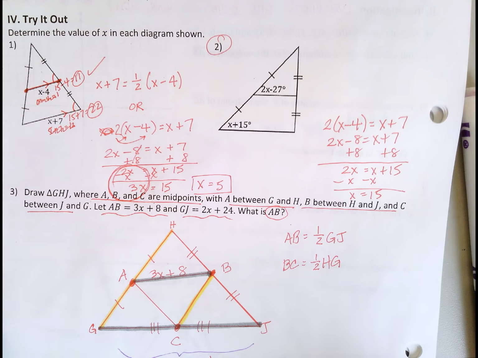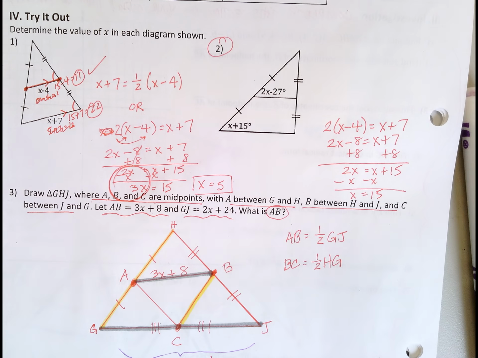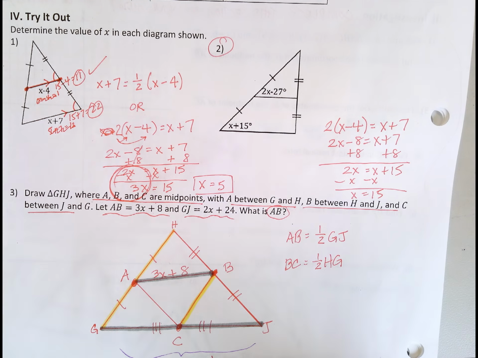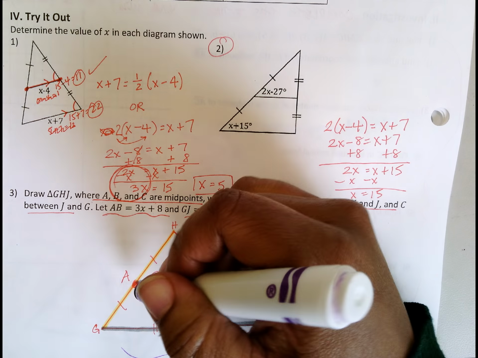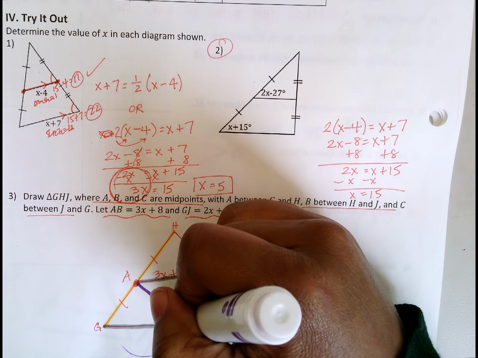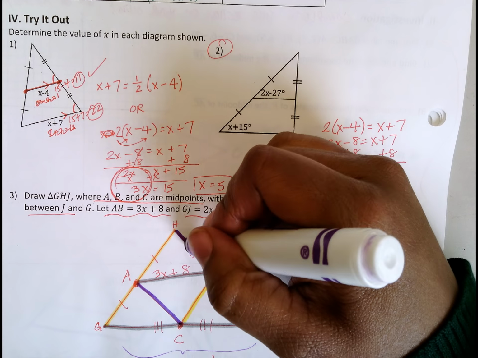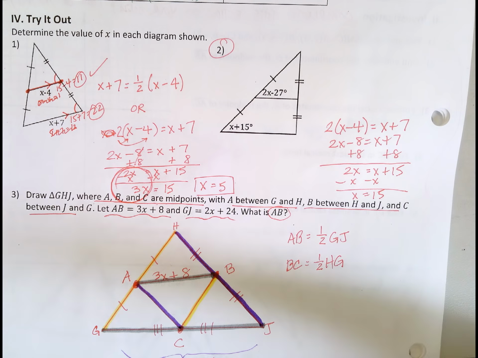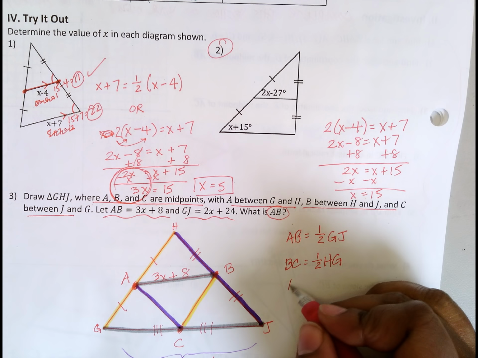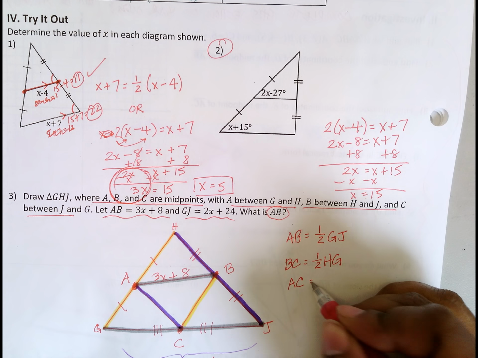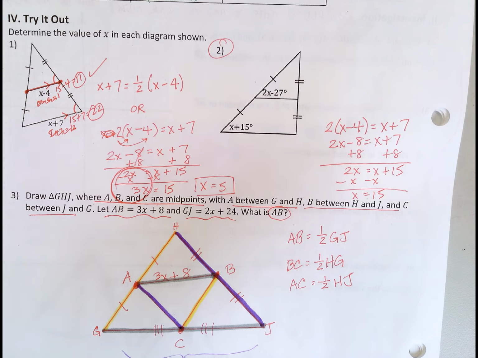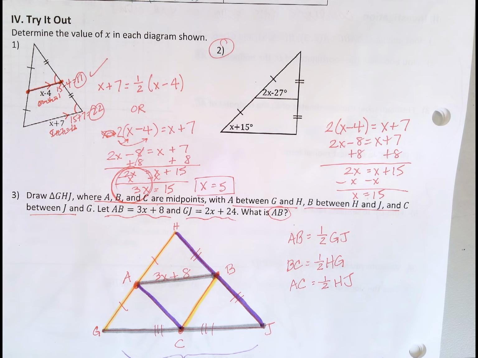So you actually may not need to do all of the stuff that I'm doing, but I'm doing it just to illustrate a point to you, okay? We also have side AC, which is going to be half the length of HJ and also parallel to it. So side AC is half the length of HJ, okay? All right, on to the next thing.